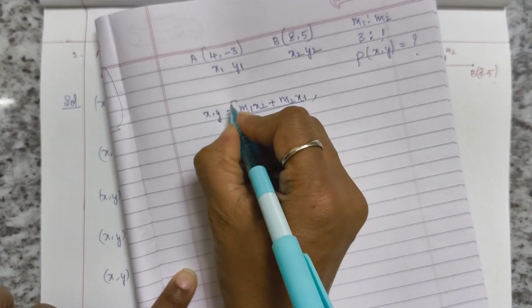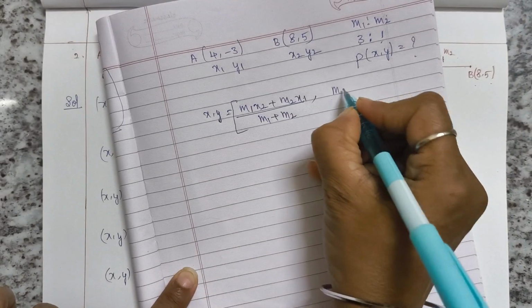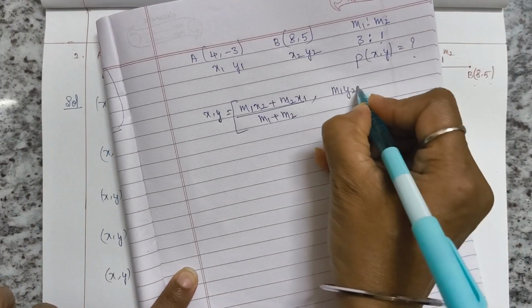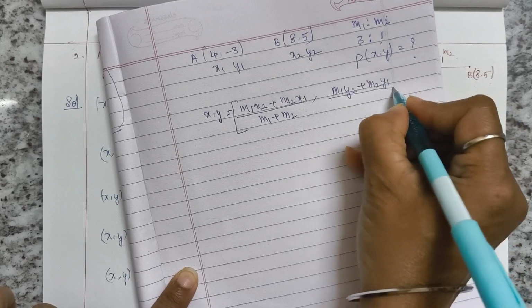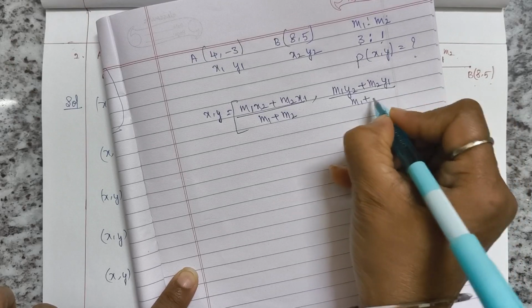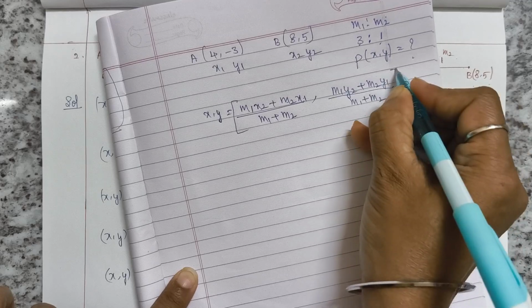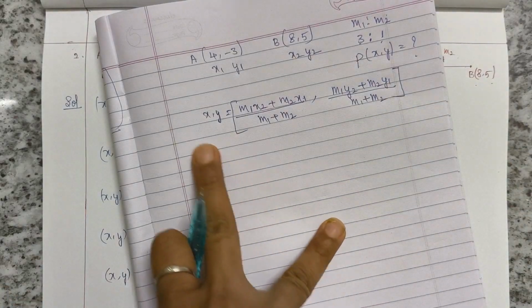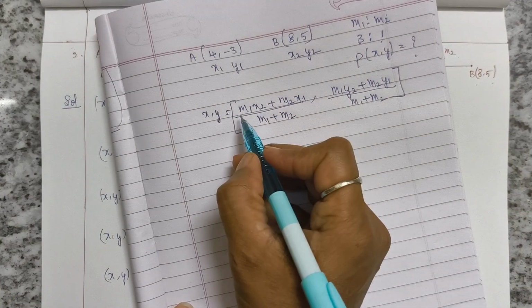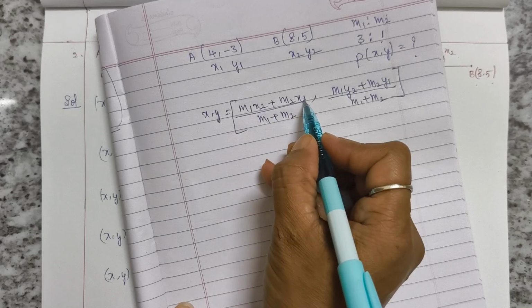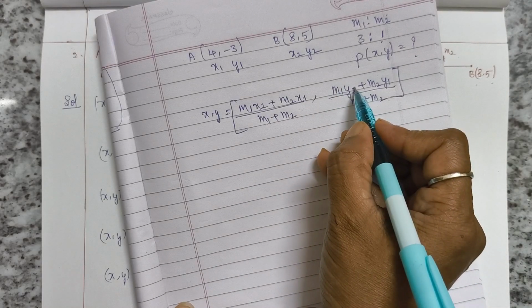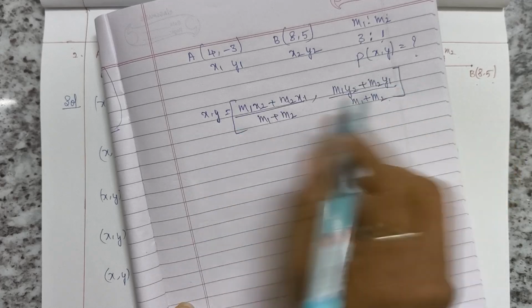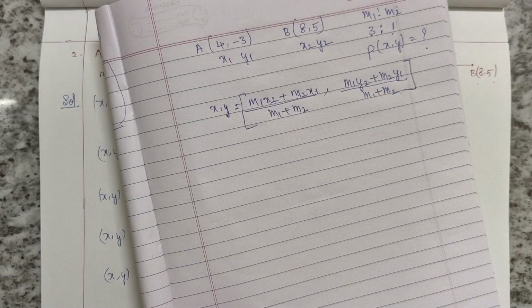Next, comma, m1 y2 plus m2 y1, divided by m1 plus m2. This is the formula. Keep it in your mind properly. So xy is equal to: m1 goes with x2, m2 goes with x1, the denominator is m1 plus m2 and m1 goes with y2, m2 goes with y1. If you write the formula and apply it, you will get the answer.